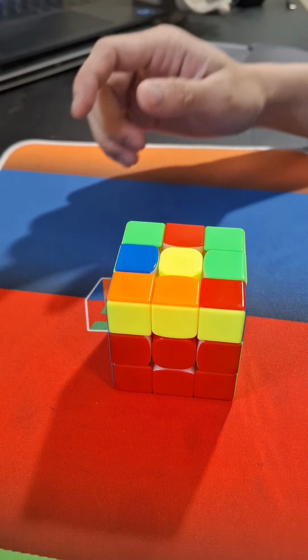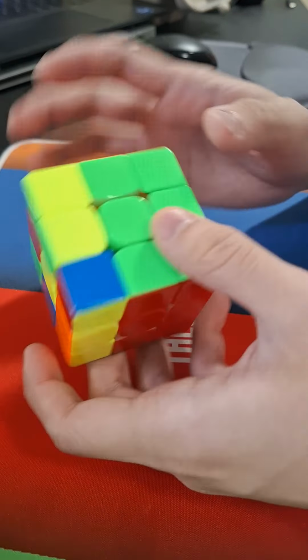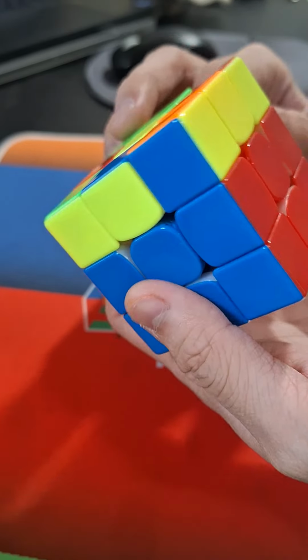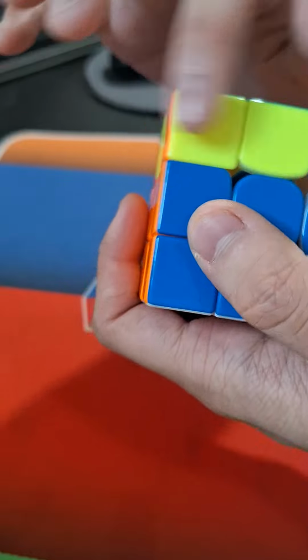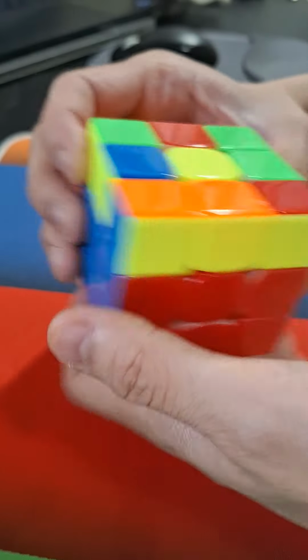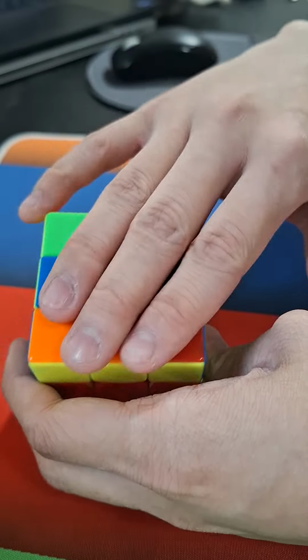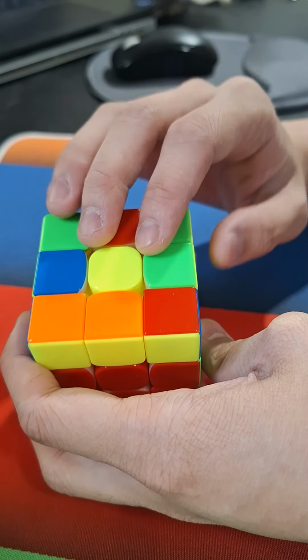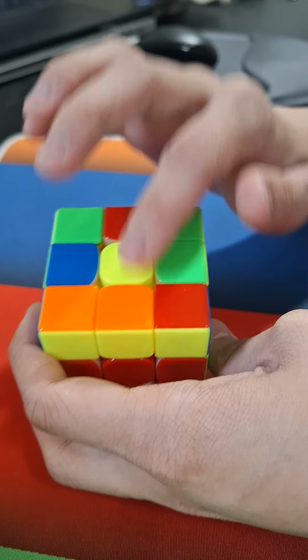Alright, so the next step, after we've completed these first two vertical facing layers, is not actually to build this third vertical facing layer. That's the last step. Instead, we want to build just this upper layer. And we're going to start that by building the upper layer's yellow cross.